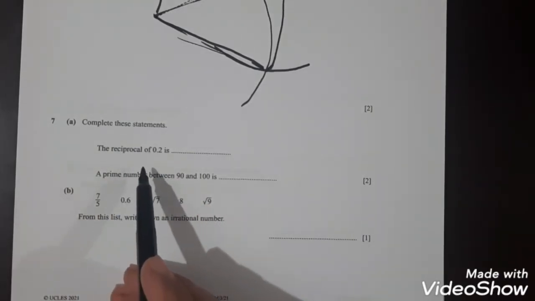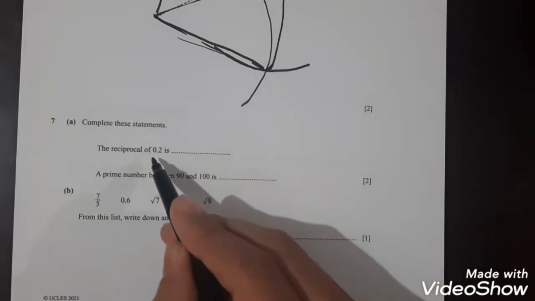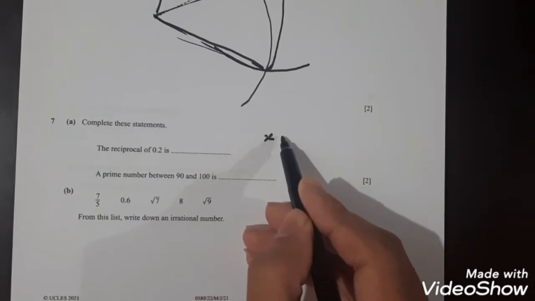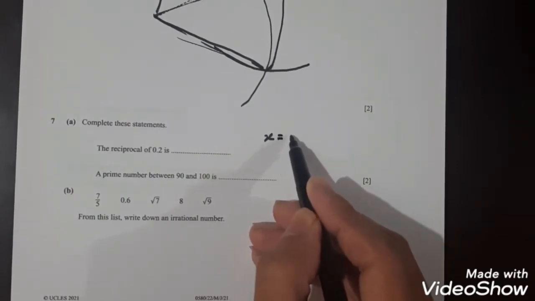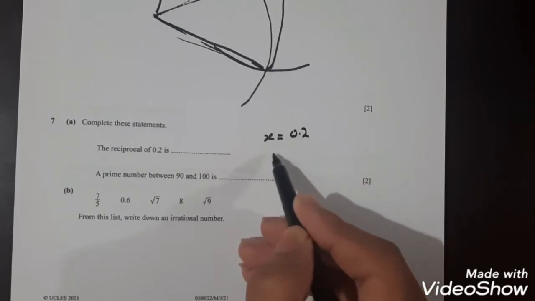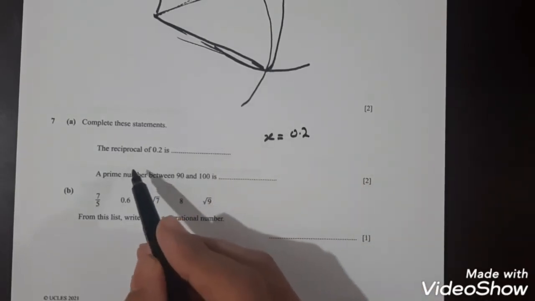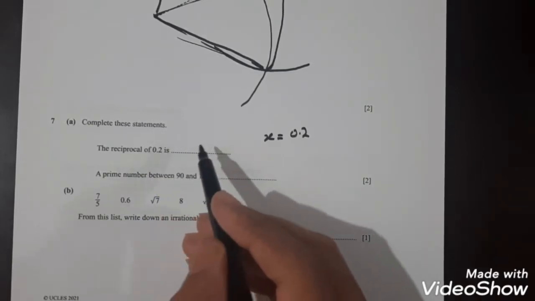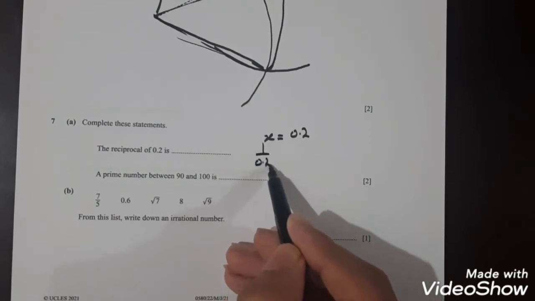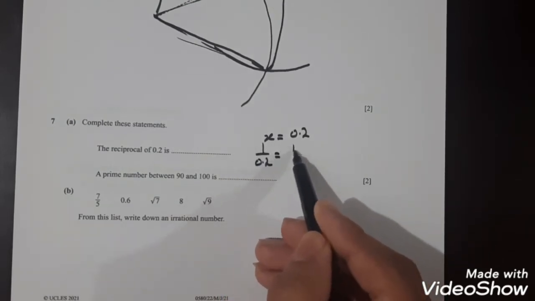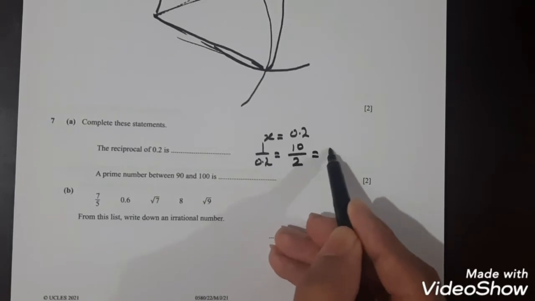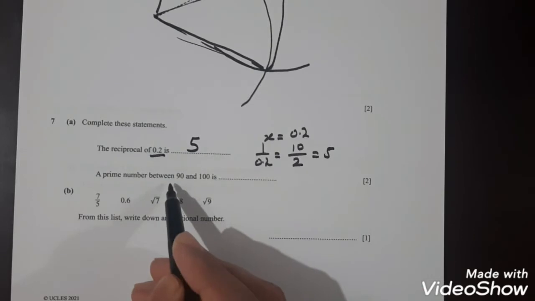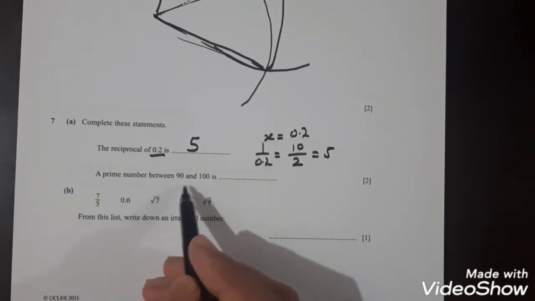For 0.2 we will first use x is equal to 0.2, and then the reciprocal is the opposite number, so we divide 1 by 0.2, so this will be 10 divided by 2, which will be 5. So the reciprocal of 0.2 is 5.